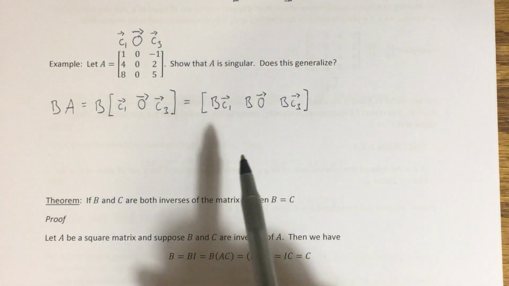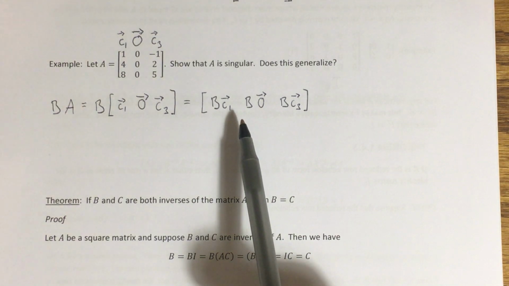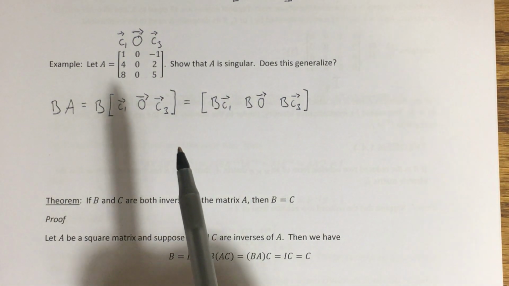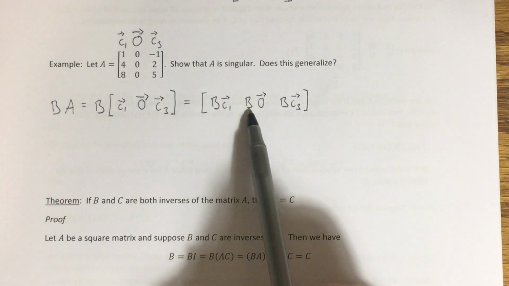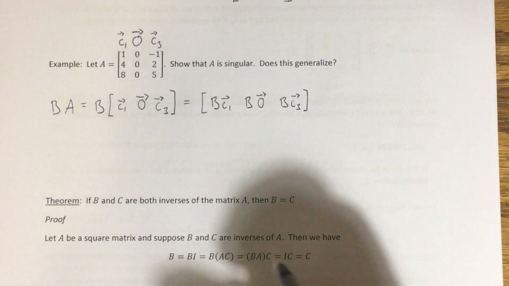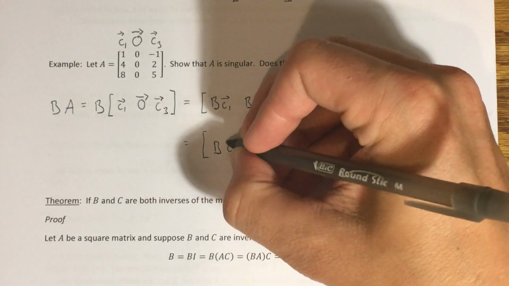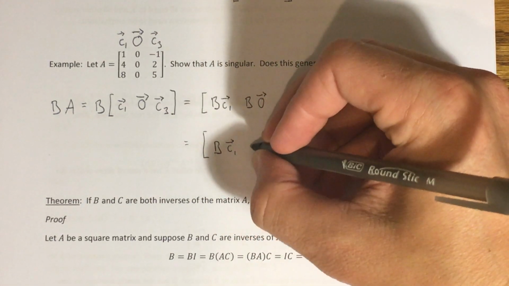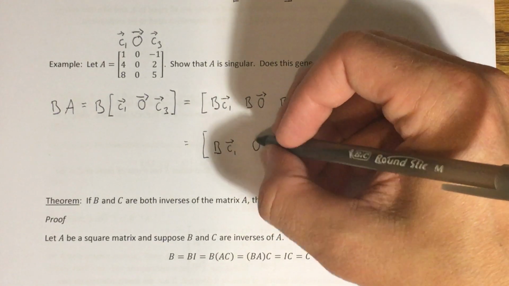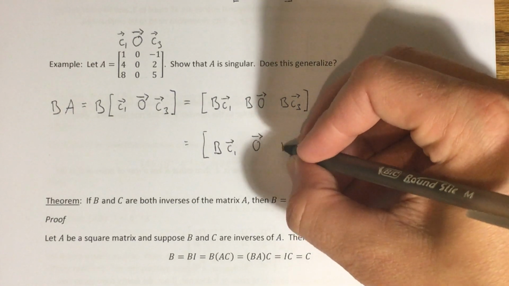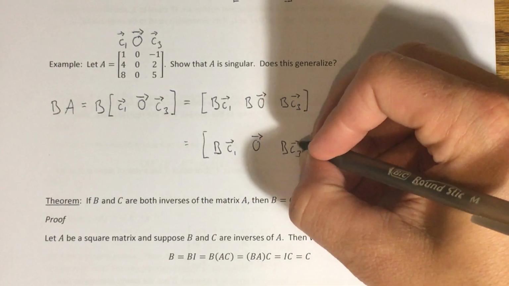However, we also showed in this section, when we introduced the 0 matrix, that any matrix times a 0 matrix is a 0 matrix. So this is equal to B C1, and then my second column is going to be the 3 by 1 0 matrix, and then this is going to still be B C3.